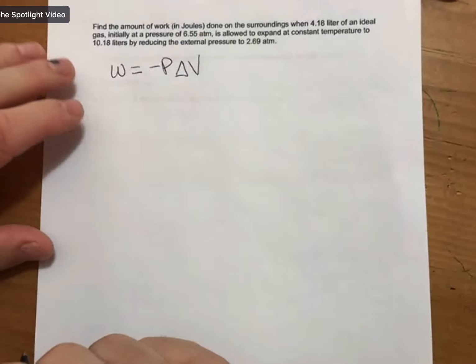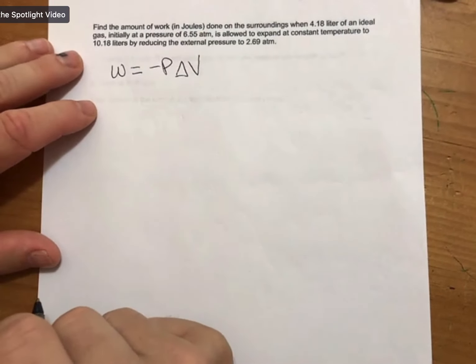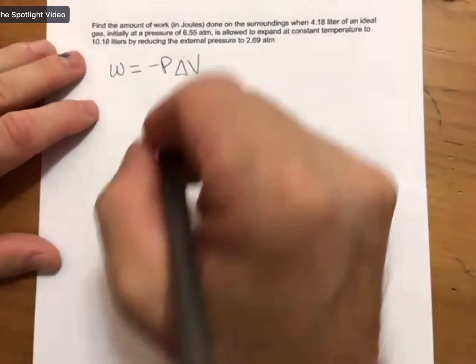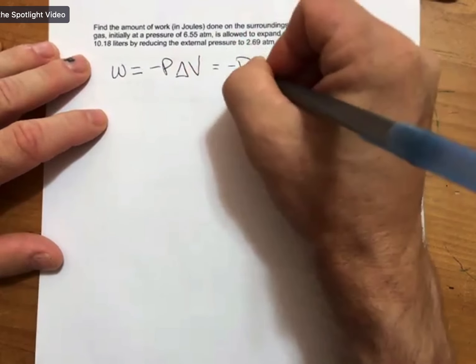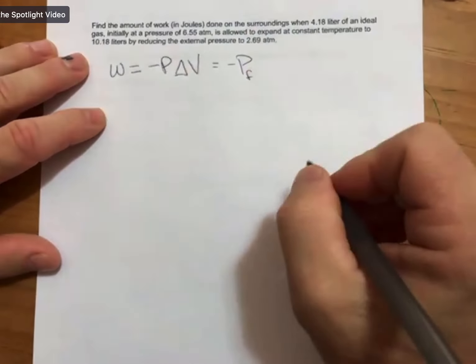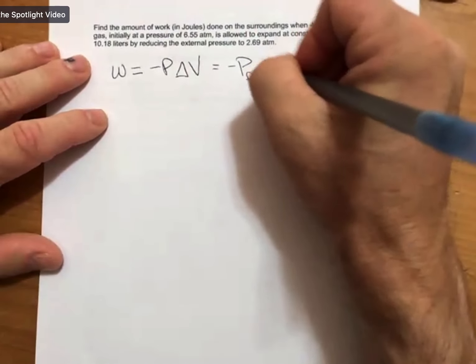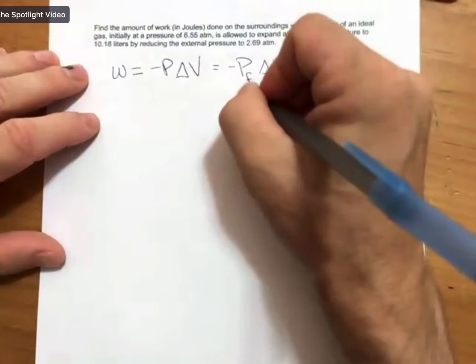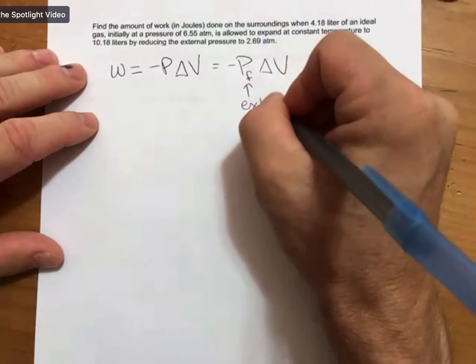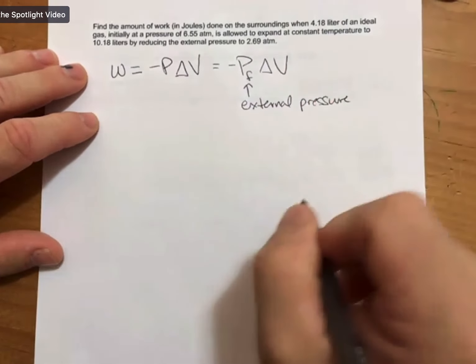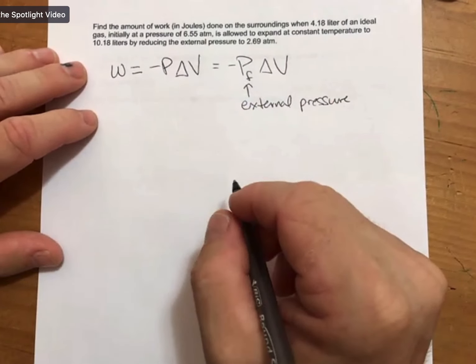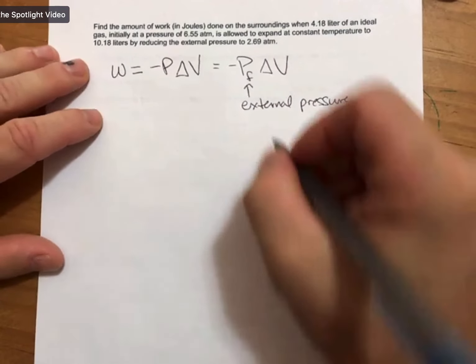delta V, where P is the external pressure. So we could also write P final, delta V, where this is the external pressure applied as the gas expands.